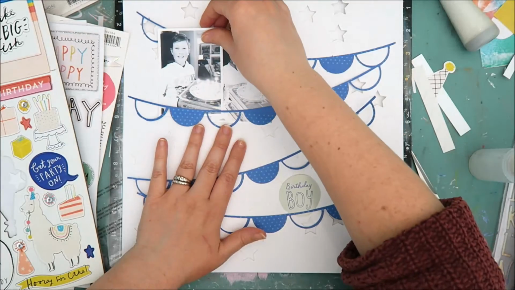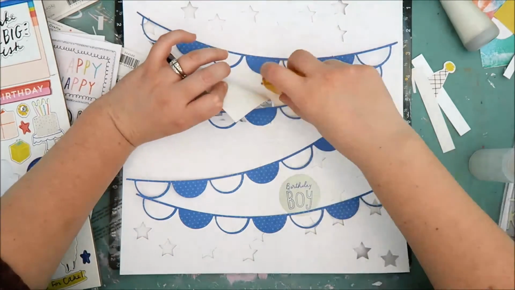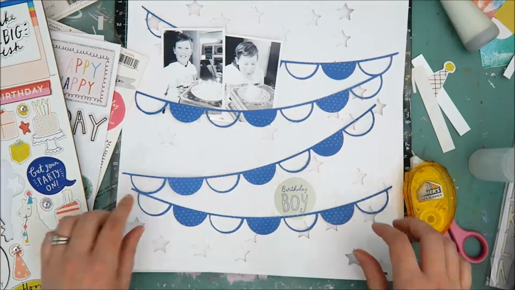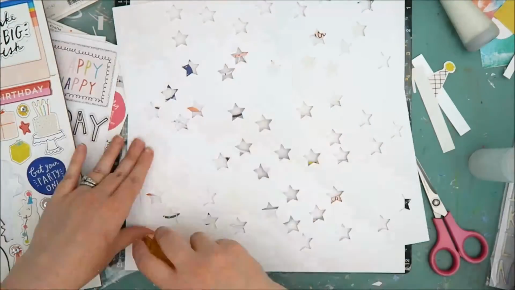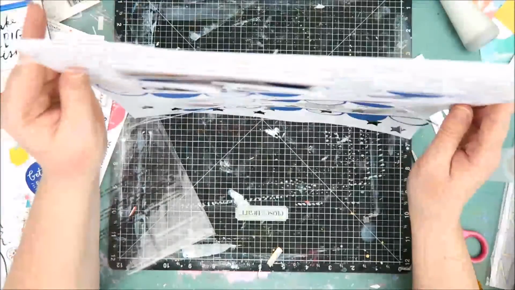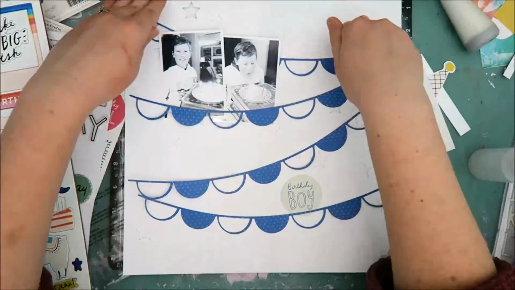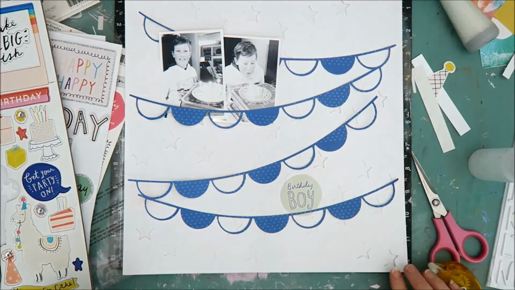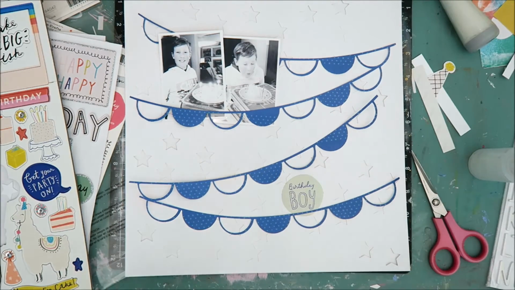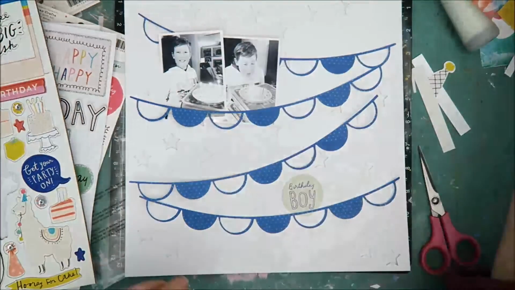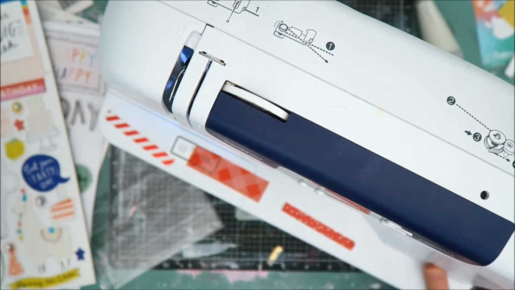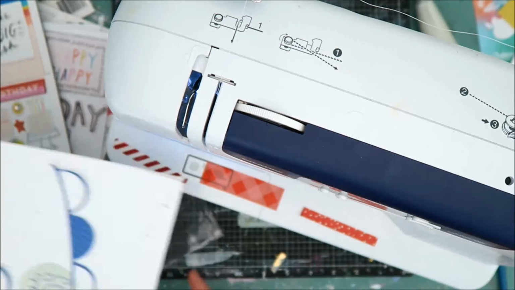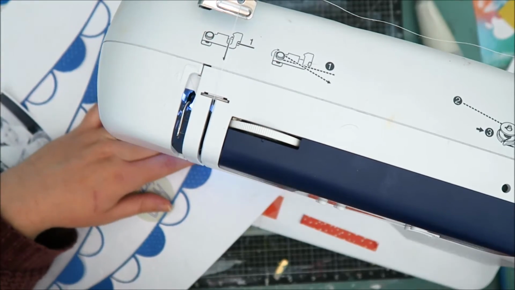So I'm going to go ahead and adhere down my photos just lightly. I am going to use my sewing machine to add some stitching along those banners. So I want to make sure that they aren't secured down too tight because I'll need to lift them up a little bit to stitch along that top banner. I am going to adhere down the star, I don't really know what to call that, the star cut file paper on top of that white cardstock before I add the stitching. And I'm just going to go ahead and stitch along the banners.